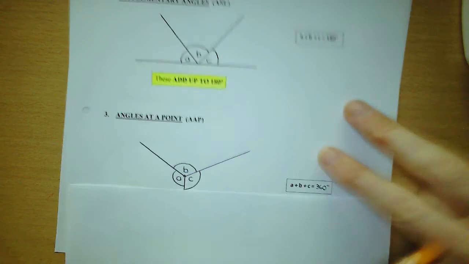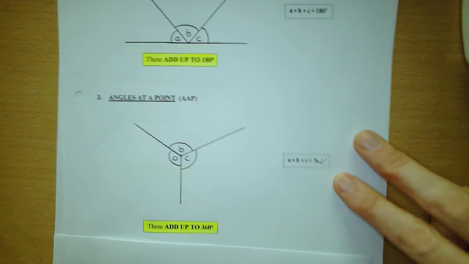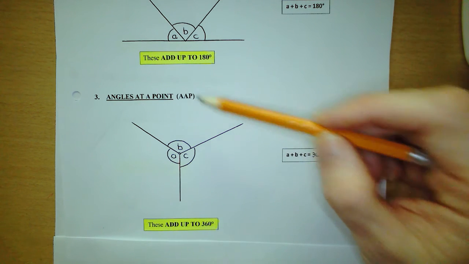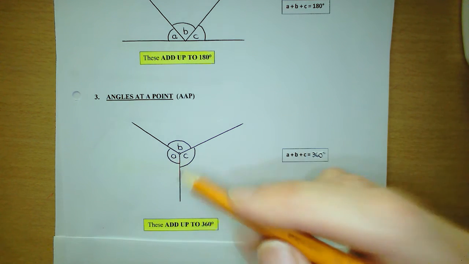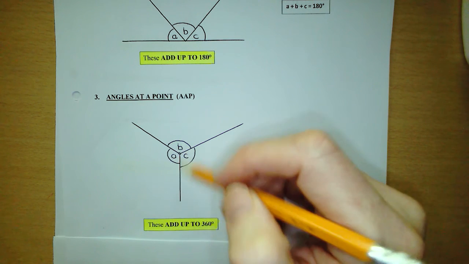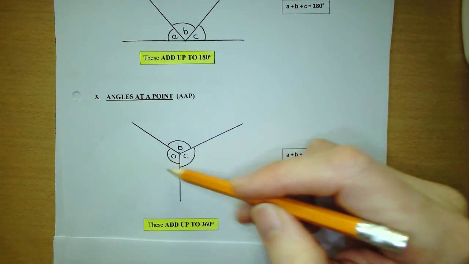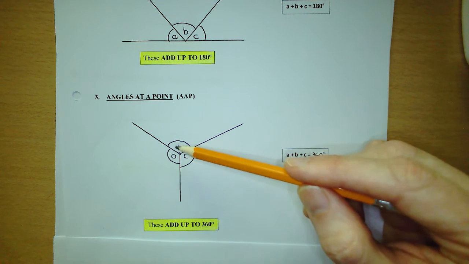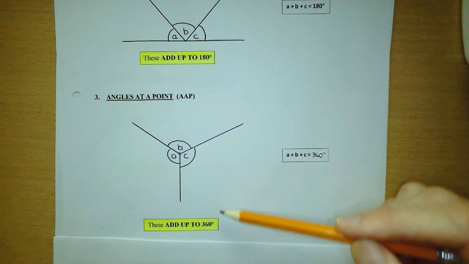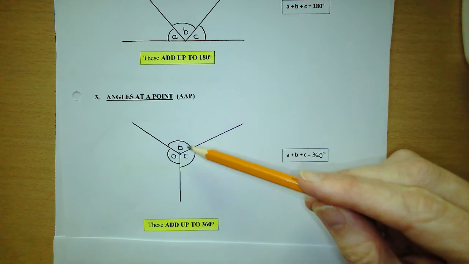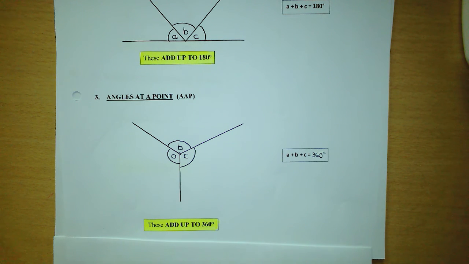Okay, the third angle property we looked at was called angles at a point, or AAP for short. So this all starts from putting a point in your page and drawing different lines coming out of that point, and then there'll be angles formed between those lines. And the rule is that all the angles added together, they add up to 360 degrees. So A plus B plus C would add up to give 360.